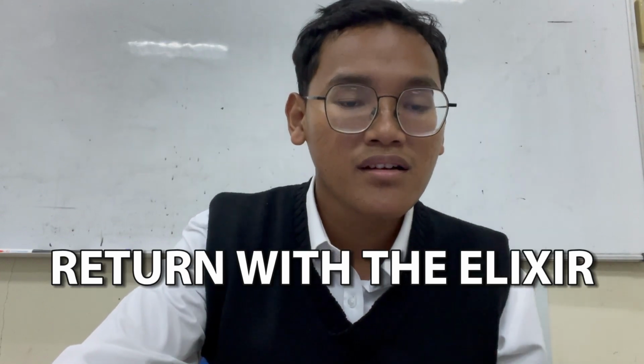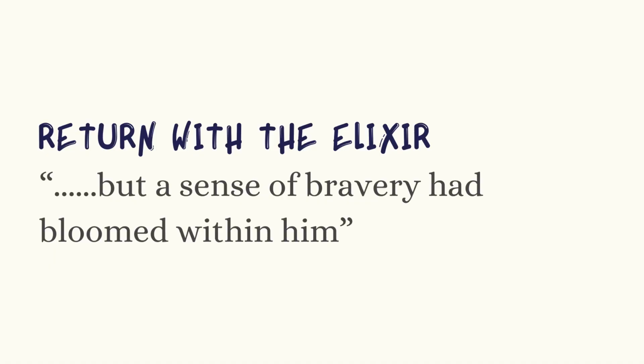And the final stage is return with the elixir. This is the final stage of the hero's journey, in which he returns home to his ordinary world, a changed man. He will have grown as a person, learned many things, faced many terrible dangers. I picture this stage by showing how Mitten has a sense of pride when he looks at the window during his everyday life after the event.